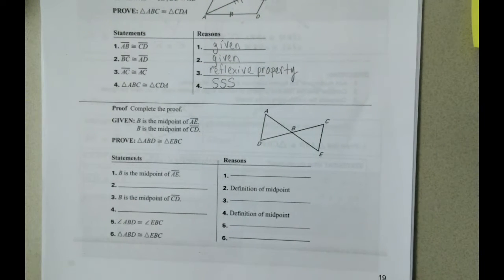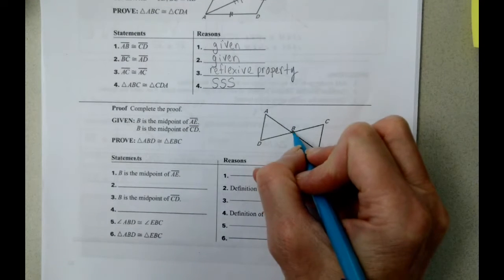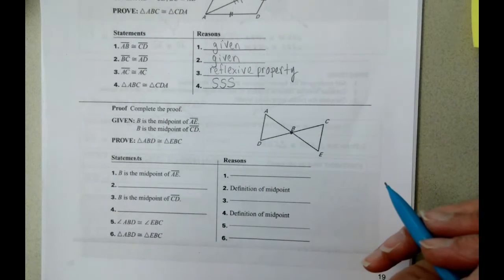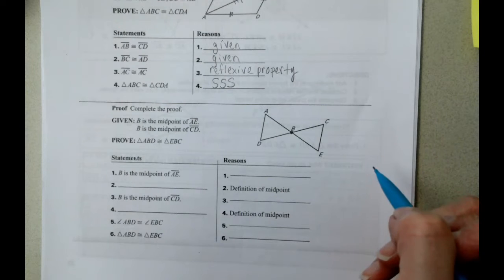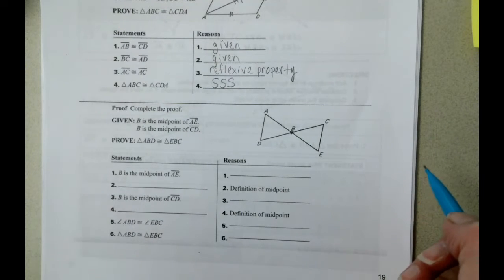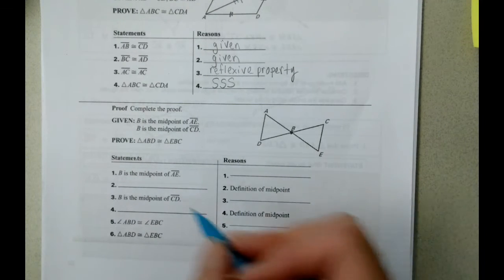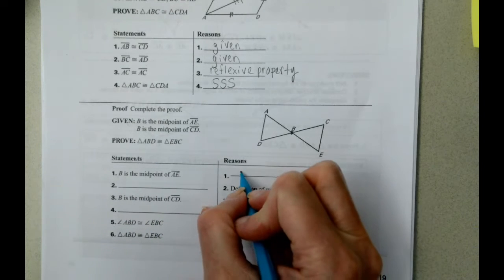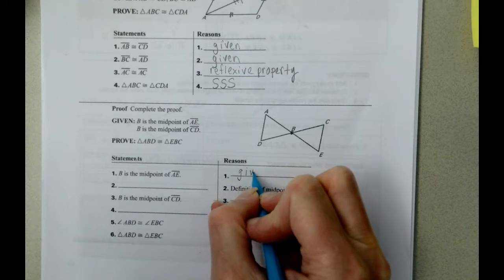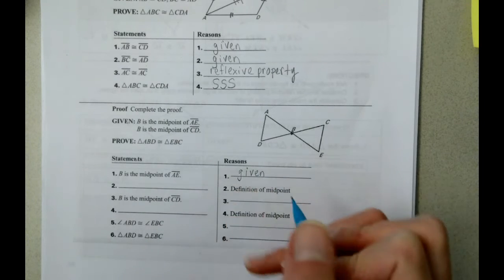When we look down here at the next proof, it says that B is the midpoint of AE. It also says that B is the midpoint of CD. And when we start here, B is the midpoint of AE. That was a given piece of information to us.